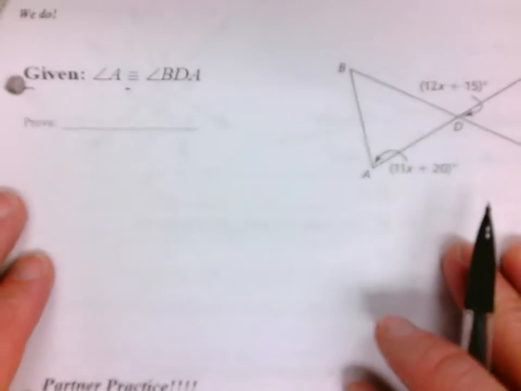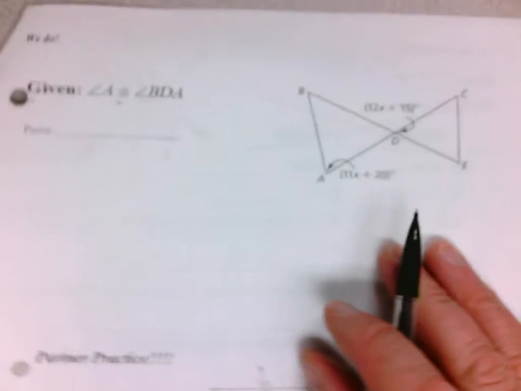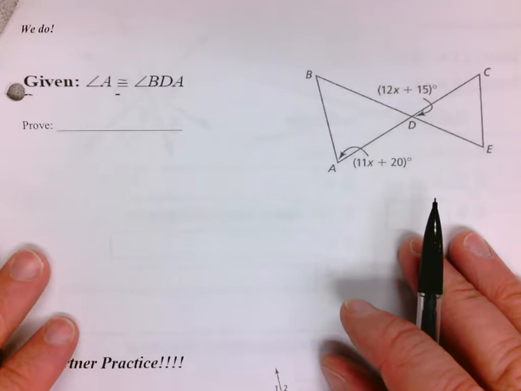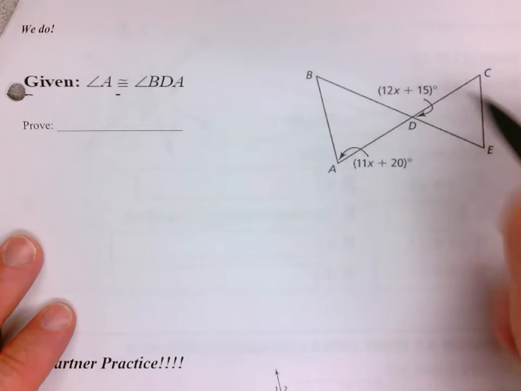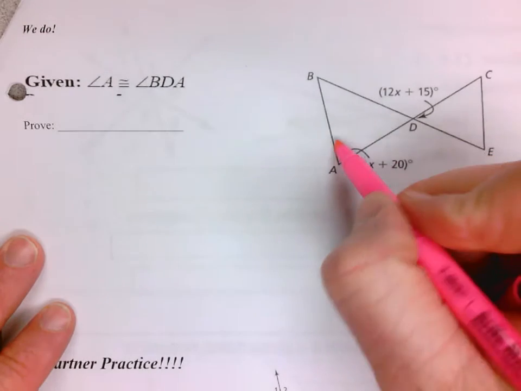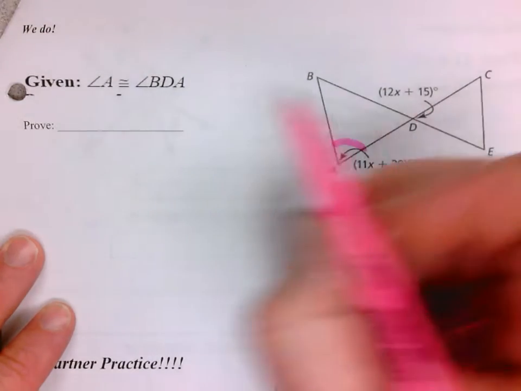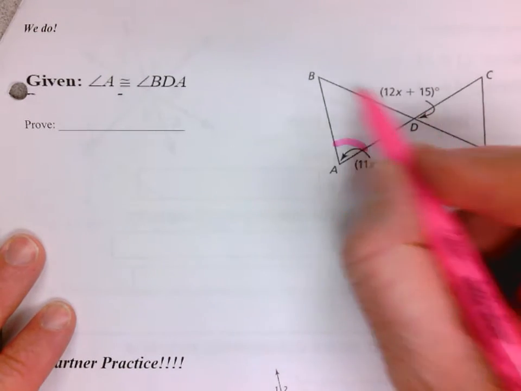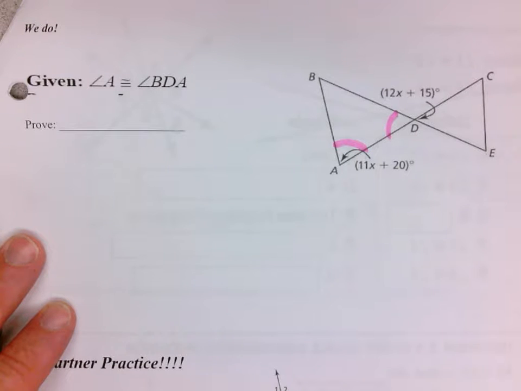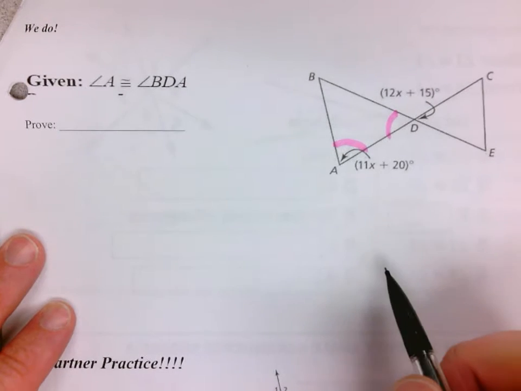Okay, so I have this picture. Angle A is congruent to angle BDA. So first thing I'm going to do is mark my angles on here. So this is angle A, and angle BDA is that. So we know that. What can we prove?